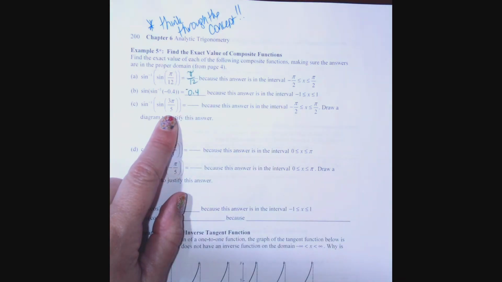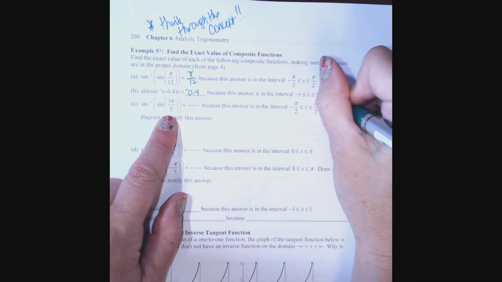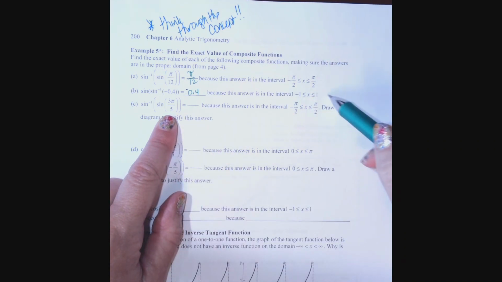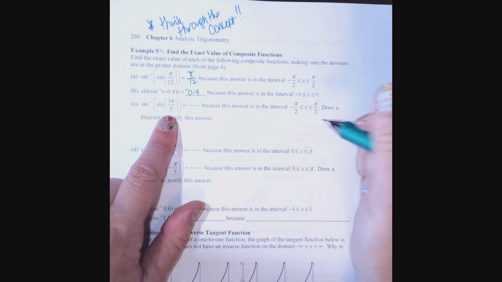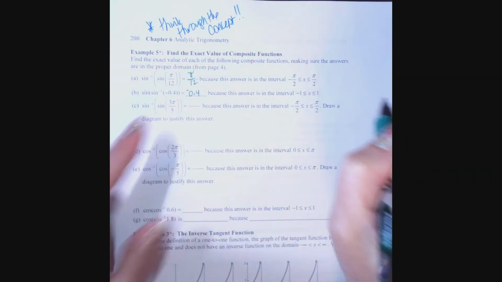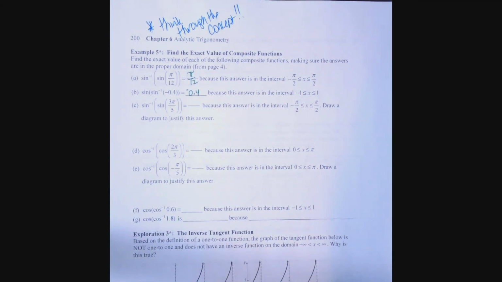Half of 5 is 2.5, and 3 is bigger than that. So 3 pi fifths is going to be outside my restricted area. So it's going to be out here somewhere, which means we need to do a little bit of work to see what the angle is that I would get inside that restriction, okay?